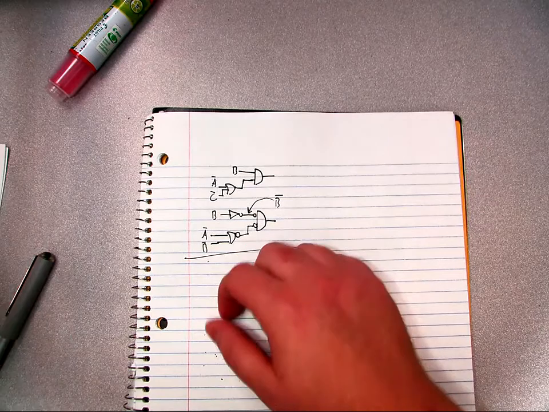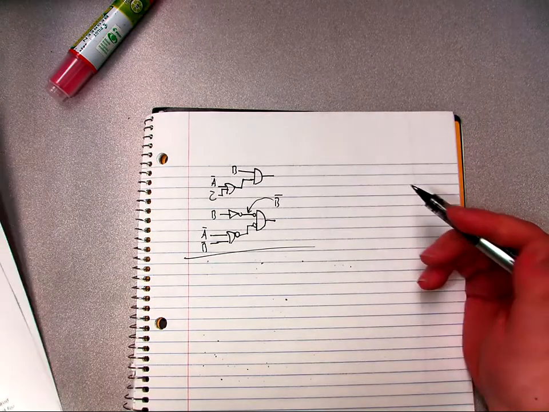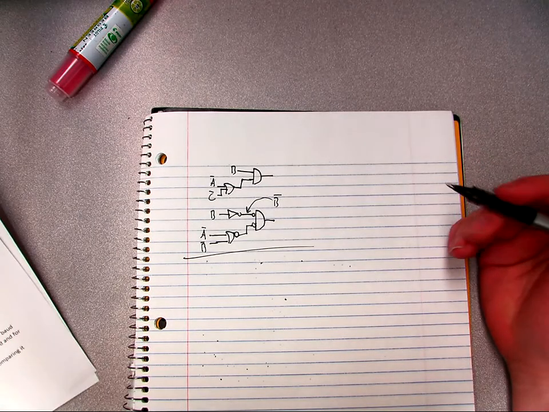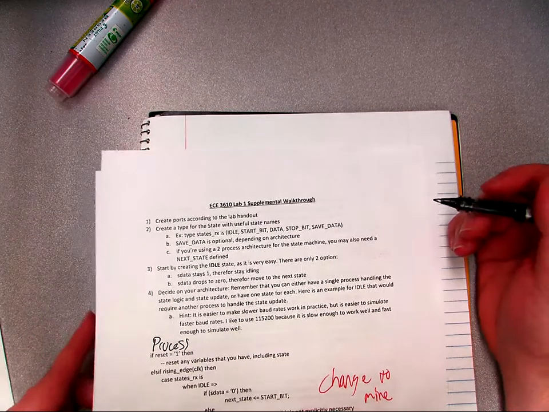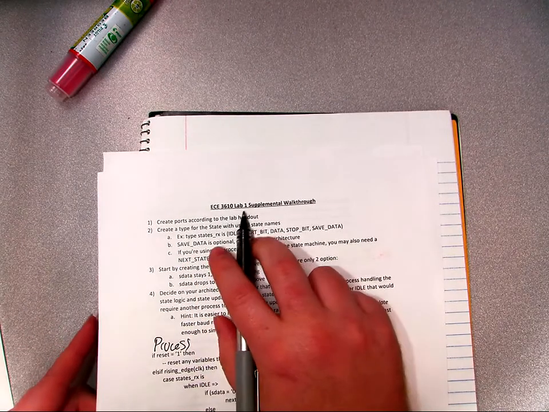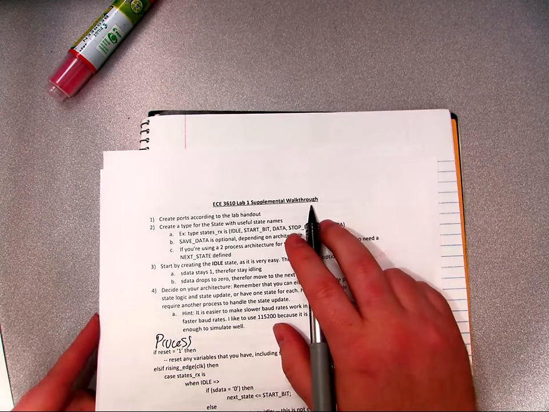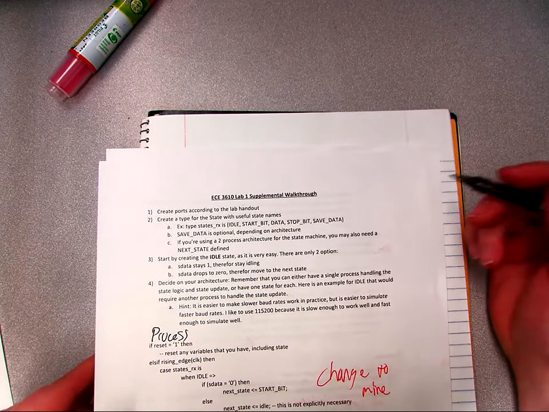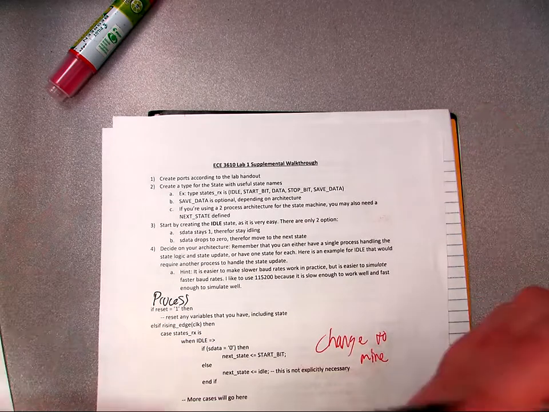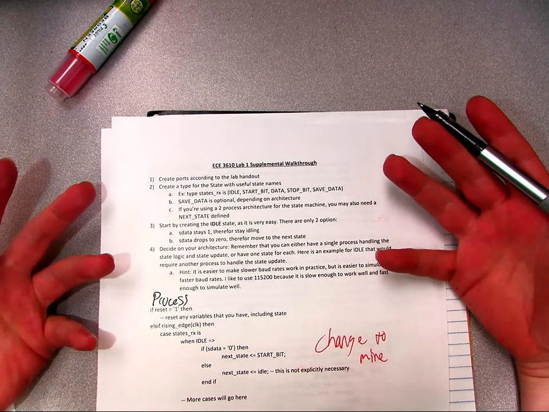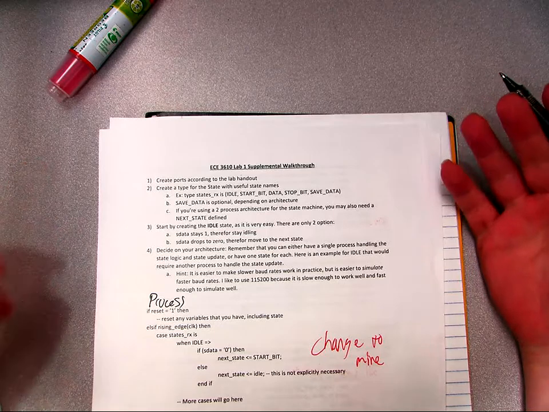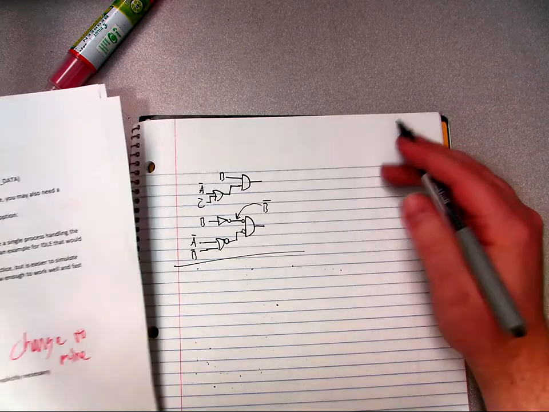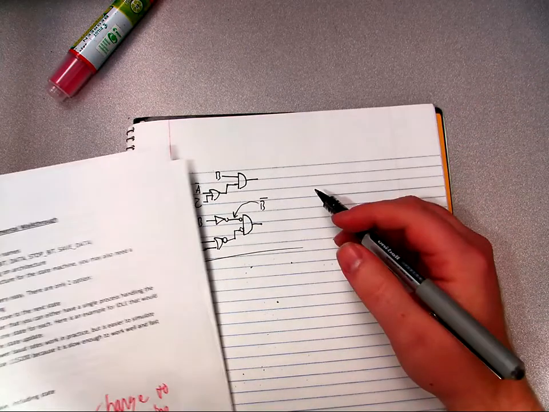Okay guys, so what I'm going to do in this video is walk through the walkthrough that I've posted. If you haven't seen it, I posted something that looks like this, the 3610 Lab 1 supplemental walkthrough. Since we don't have lab, if you're watching this, hopefully this handout alone will help you. If not, hopefully this video will. You can ignore these, this is from previous notes.